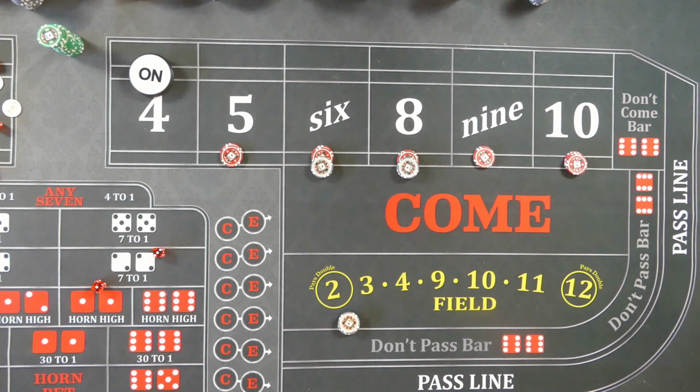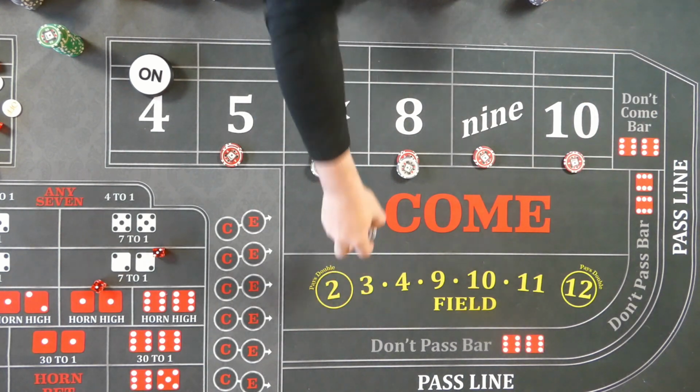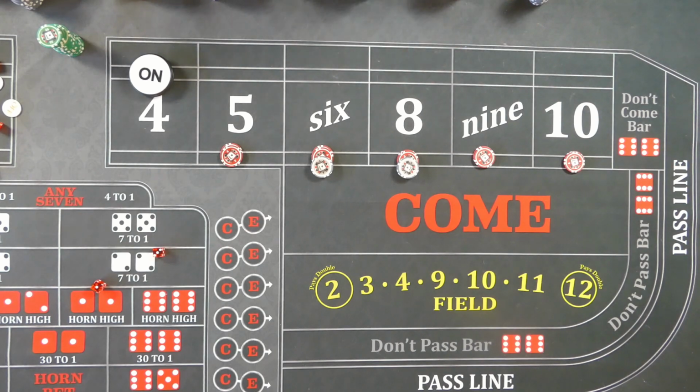This 10 will pay 19. It's 20 minus the vig. So you're basically collecting your vig over there. So once the 10 rolls, you're just going to same bet. It doesn't matter how much you've got on there. You're going to same bet it. You're not going to press anything. Same bet, same bet, same bet.